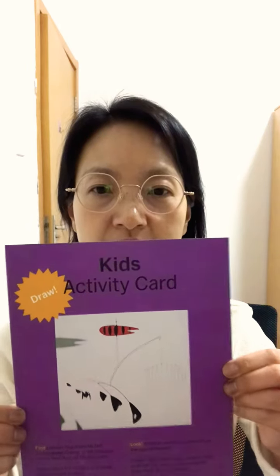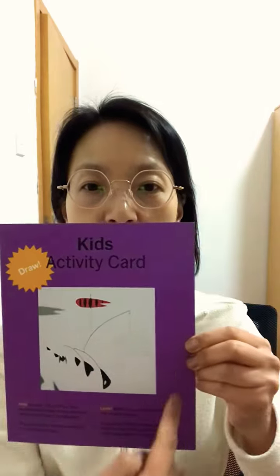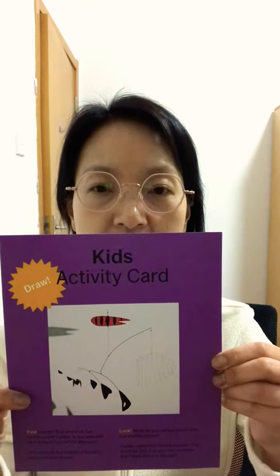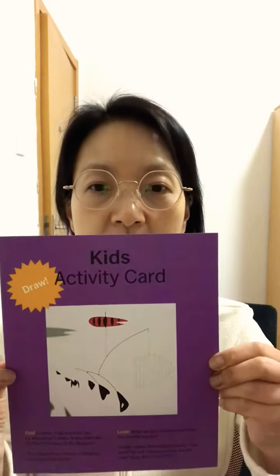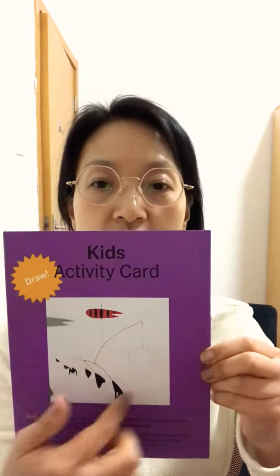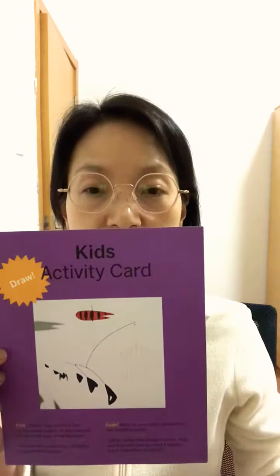I am going to introduce our next creativity, which is the mobile. It's done by Alexander Calder. This is one sample that you are going to look at in this picture. You may take a look at Alexander Calder's mobiles. When you Google it, you will probably see his different types of mobiles.